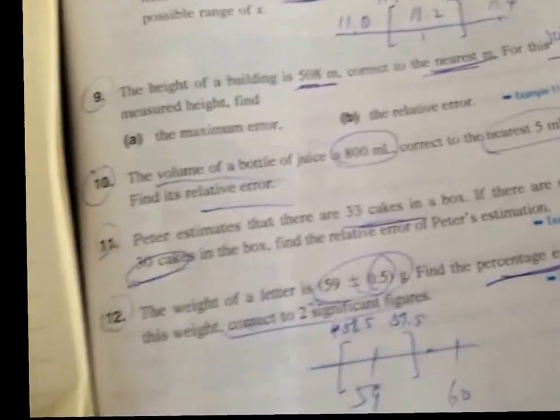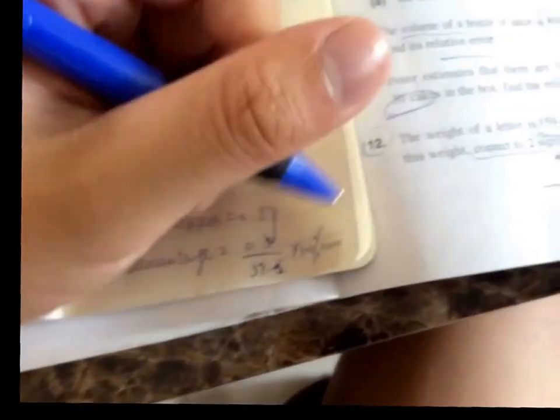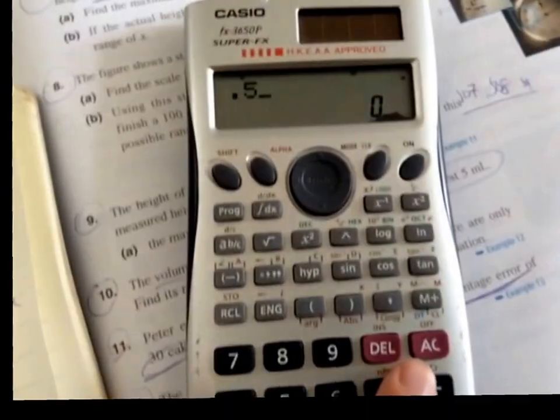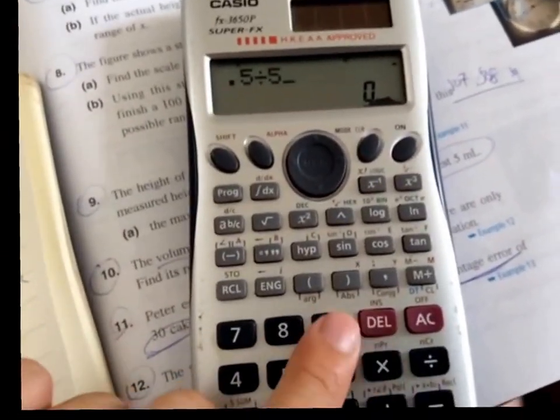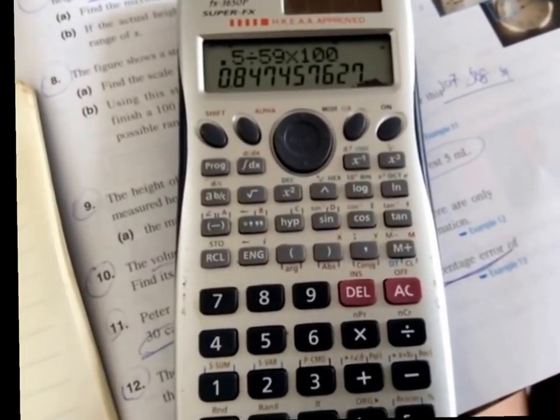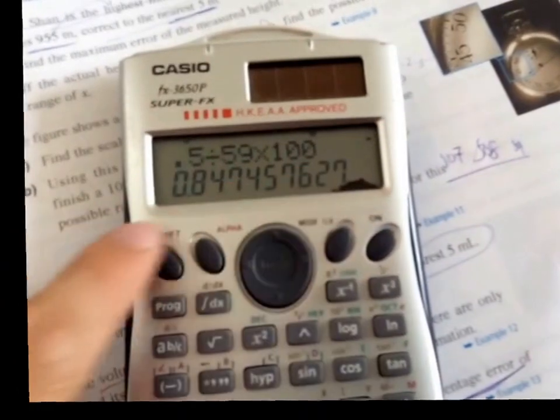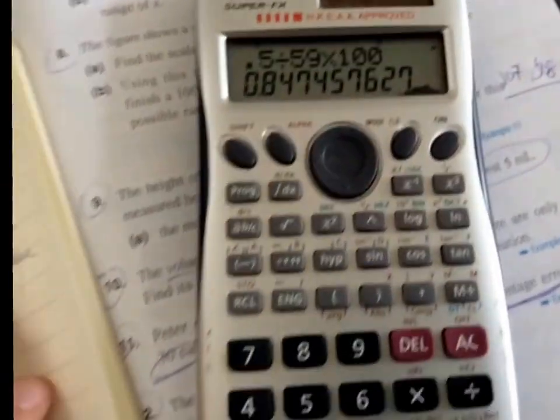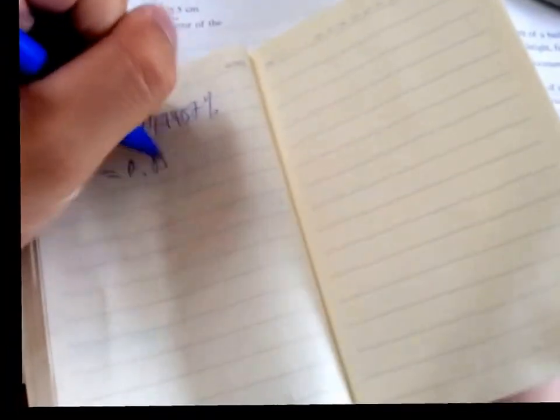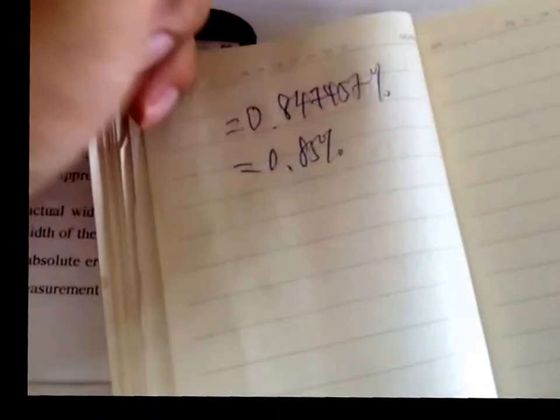Okay, the measured value is still 59, but not 59.5. So 0.5 over 59 times 100. You don't need to press the percent, you put it at last. 0.847457%. But the question asks you to correct it to 2 figures, so it should be 0.85%. So the error is not big, less than 1%.